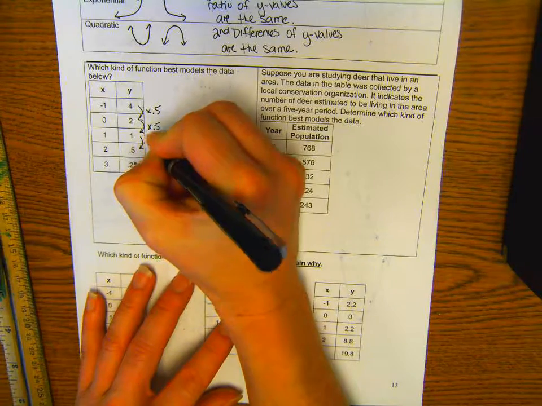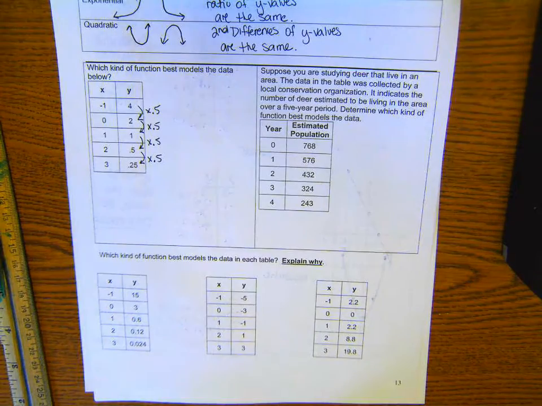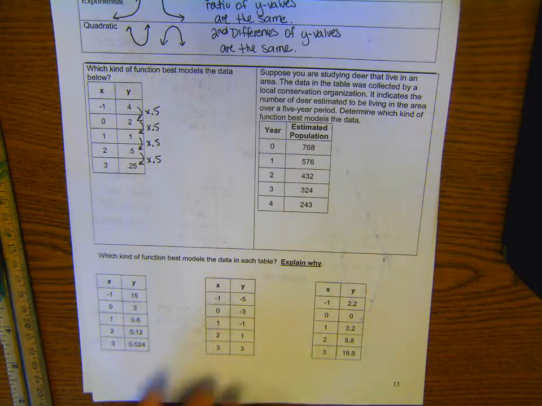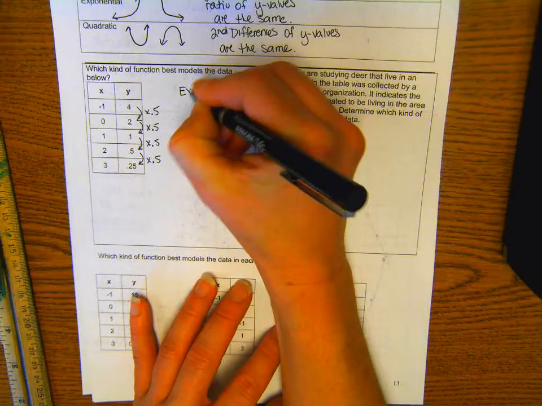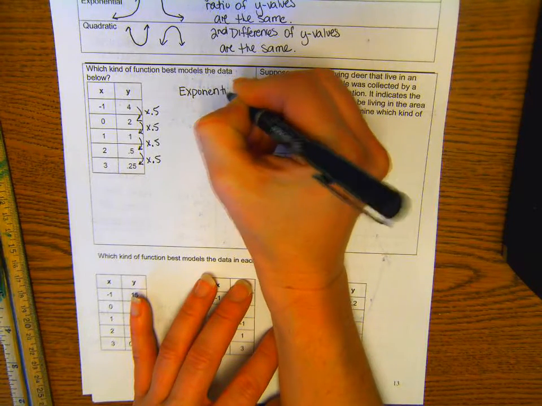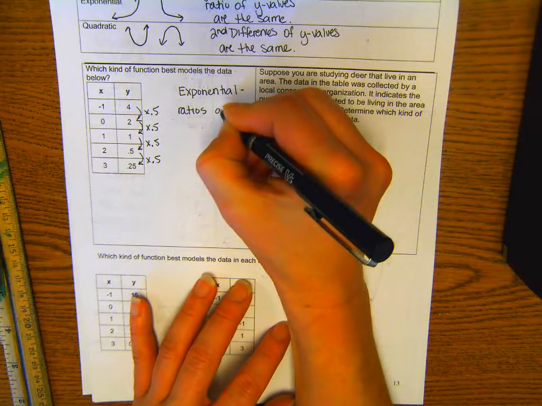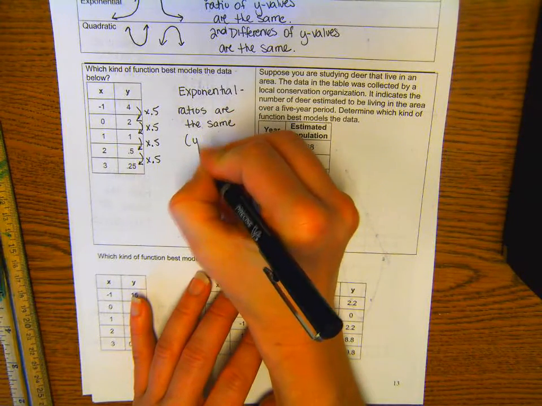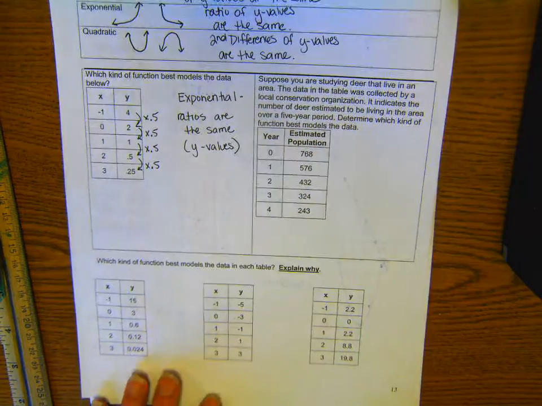So when I divided the y values, I figured out their ratios were the same. What kind of function best models the data? Exponential. And I'm just going to write ratios are the same. Alrighty.